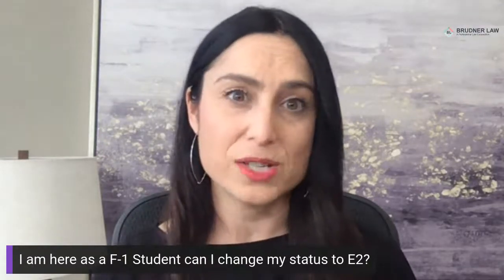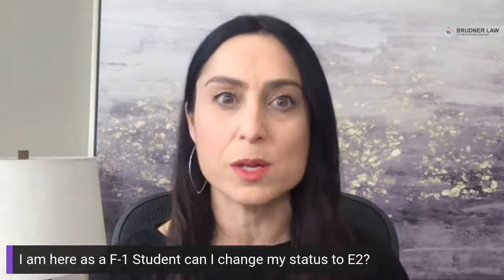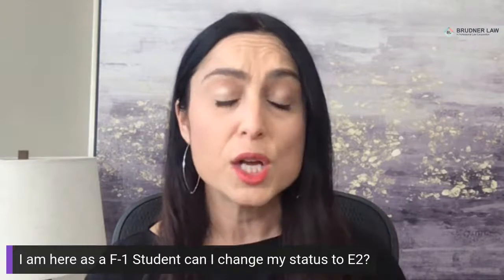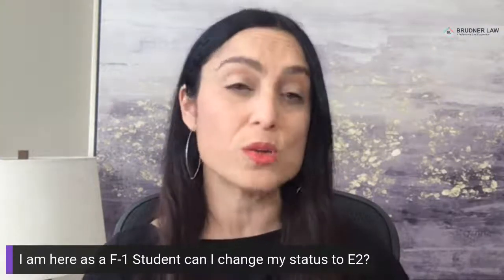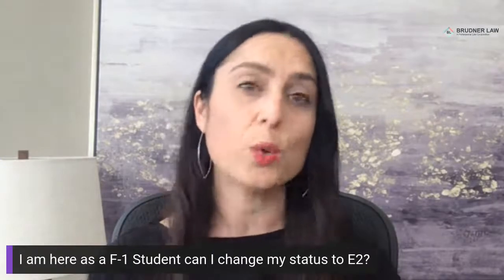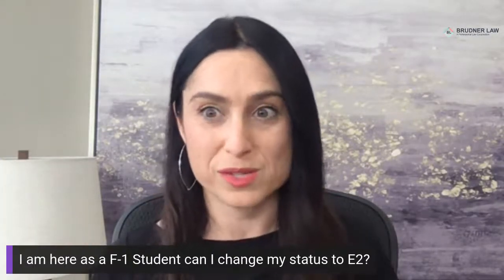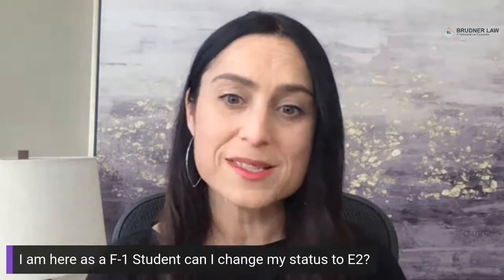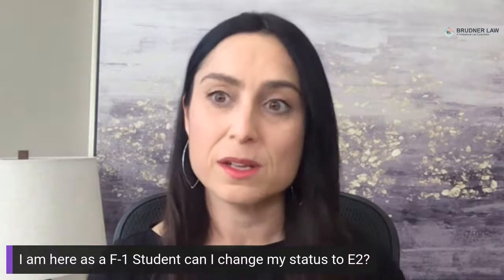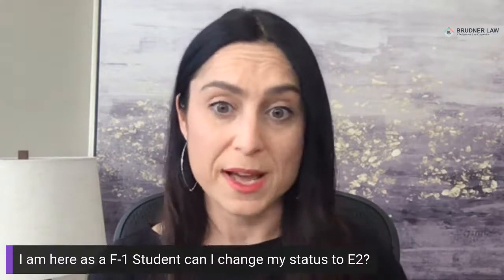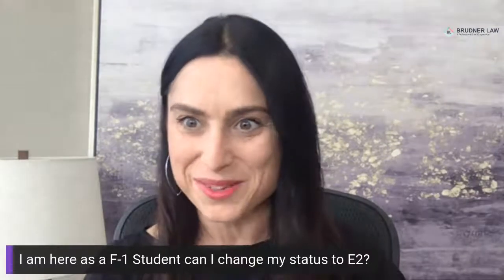Adjustment of status cases are taking up to 18 months and could even be more right now because of extreme backlogs at USCIS. So you can apply for a work permit during the time that you're waiting. This will also give you a social security card, which gives you a lot of benefits. Also, unfortunately, the wait for the work permit, like I mentioned before, is 5 to 7 months. But it does give you a little bit of time before you actually get your green card to work. Okay, so I hope I answered that question.